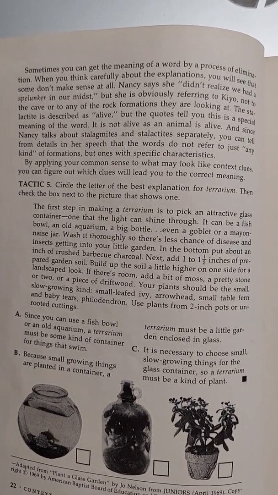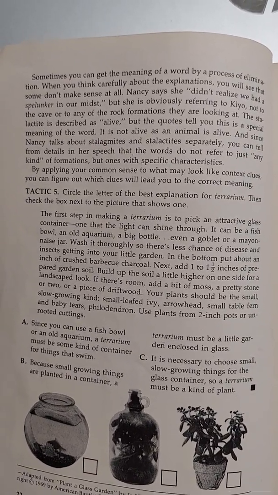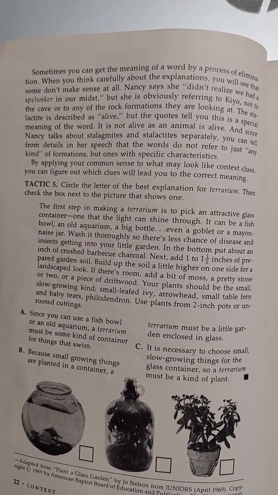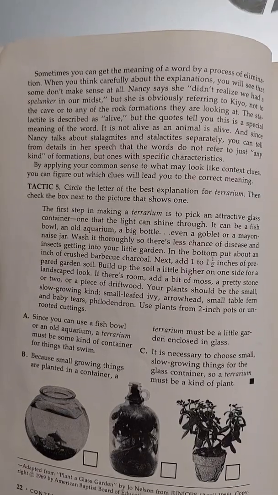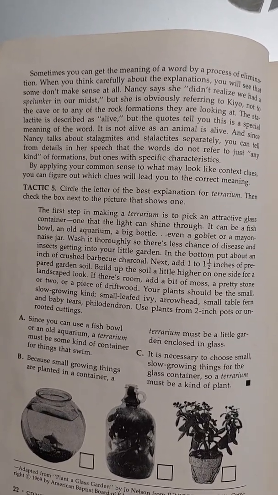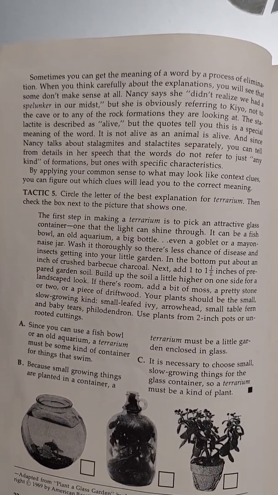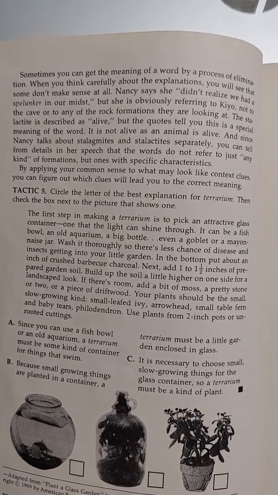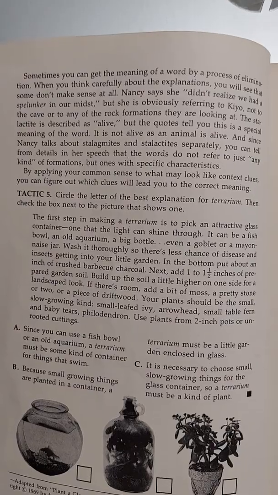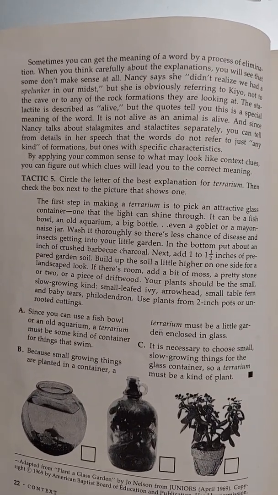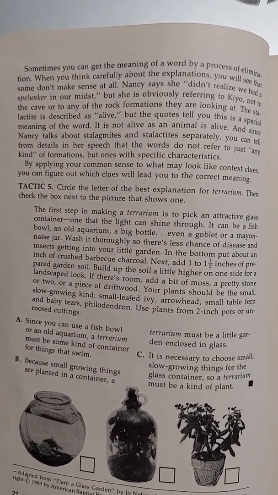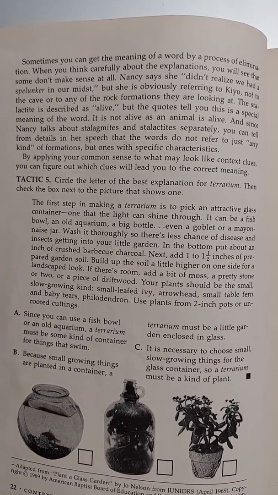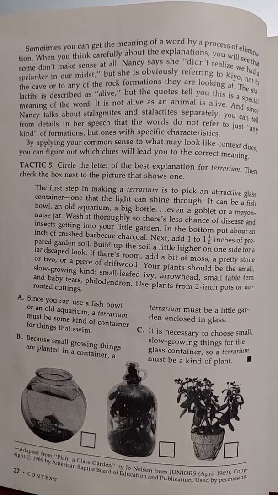It is not alive as an animal is alive. And since Nancy talks about stalagmites and stalactites separately, you can tell from details in her speech that the words do not refer to just any kind of formations, but ones with specific characteristics. By applying your common sense to what may look like context clues, you can figure out which clues will lead you to the correct meaning.